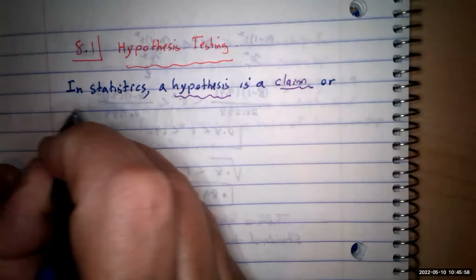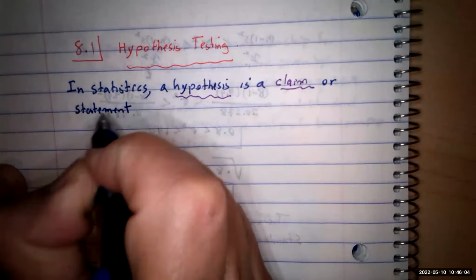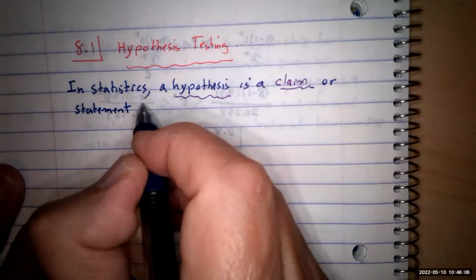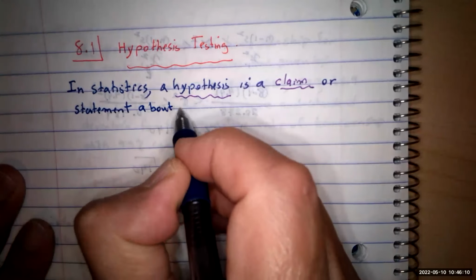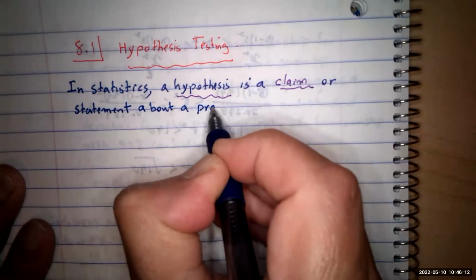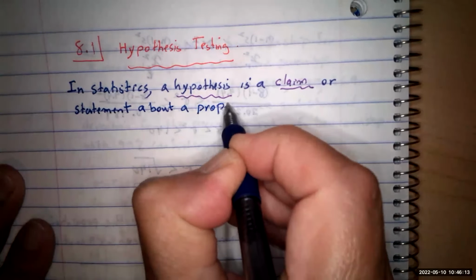A claim or a statement about a property of the population.